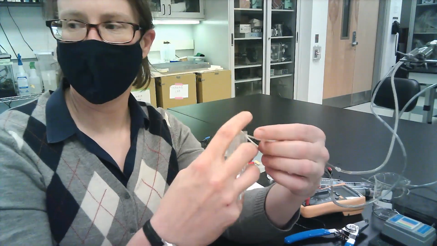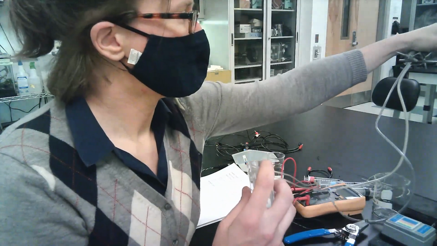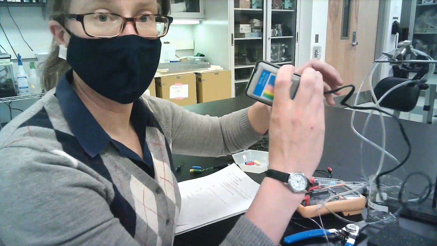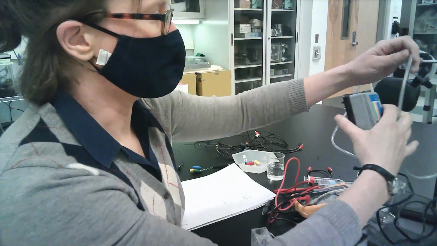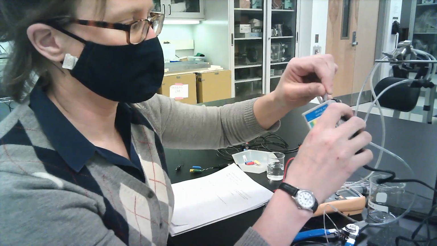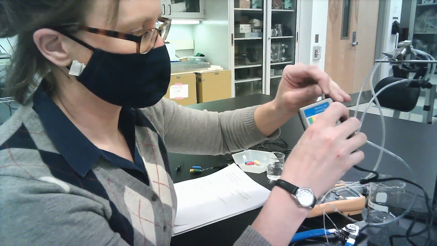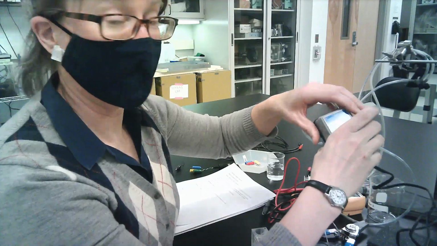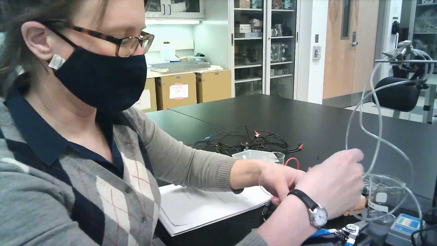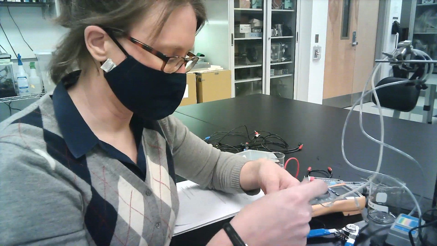And that whole apparatus is then hooked up to a little splitter, and eventually that will run back to an air pump. So when you're ready to get started, you'll just plug that into the air pump, plug in your air pump, and then flow oxygen to both sides.